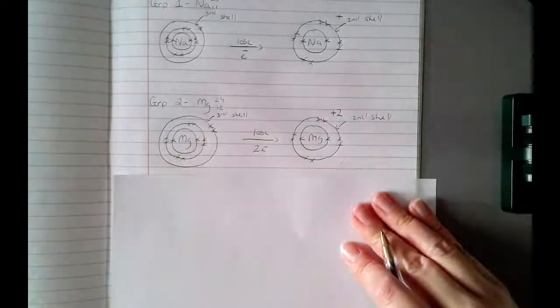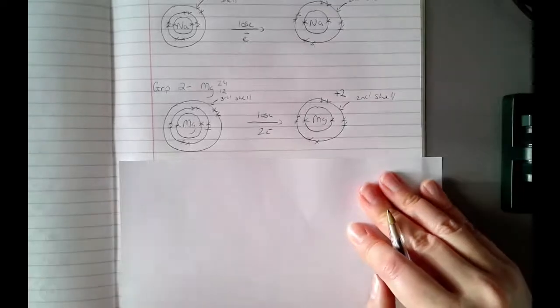They will all lose 2 when they react. If you had a group 3 metal, it would have 3 electrons in its outer shell. It will lose 3 electrons when it reacts.